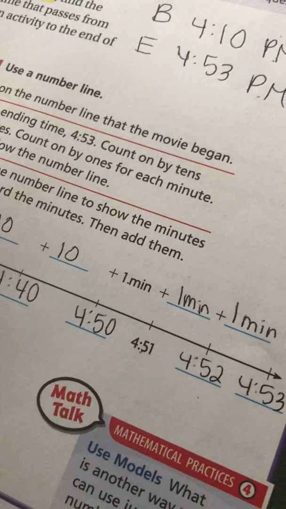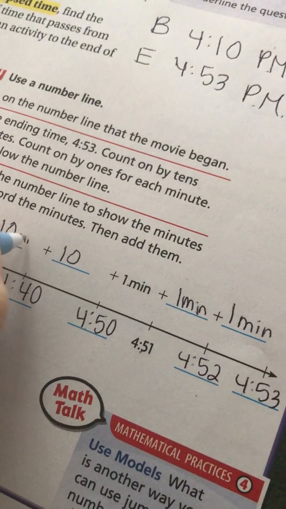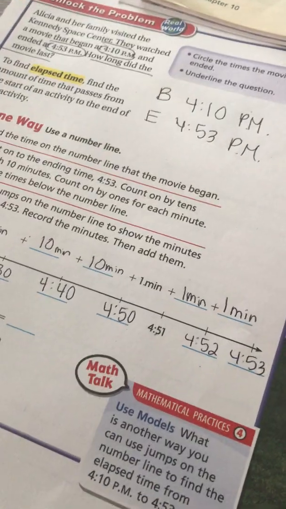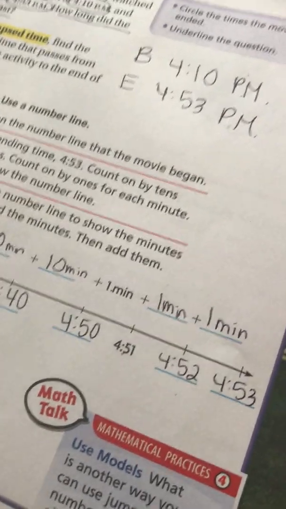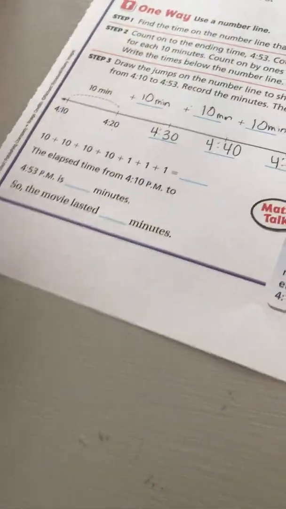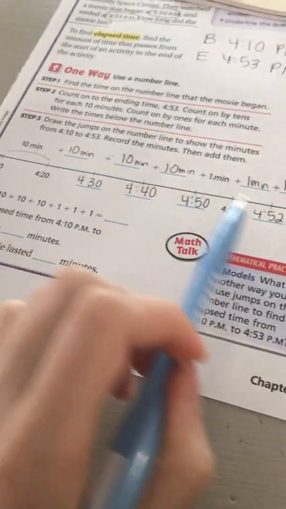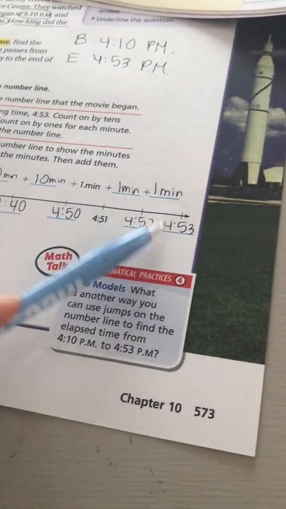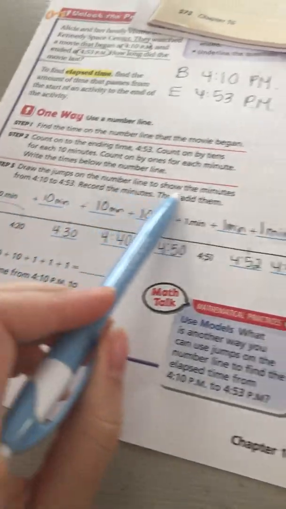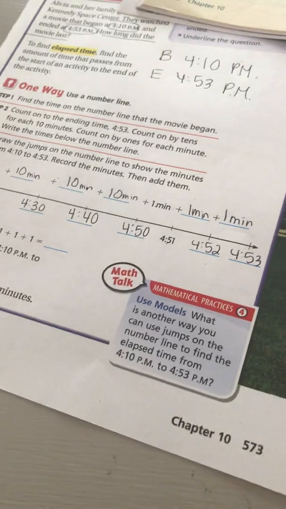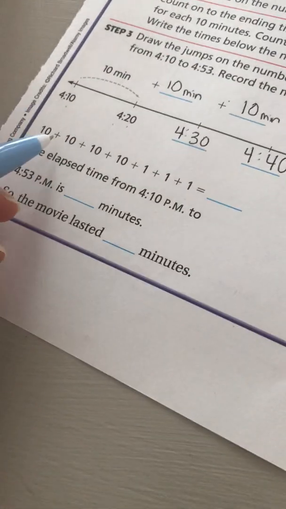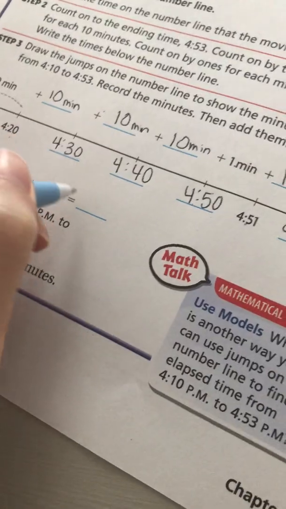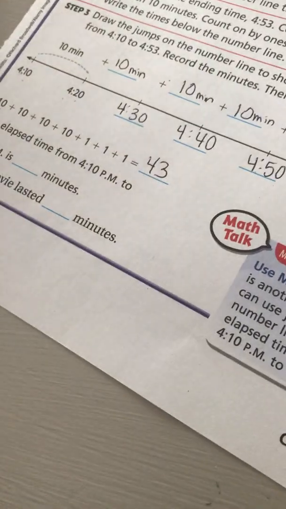I should abbreviate. Min is an abbreviation for minute. Okay. So now, if we want to figure out how much elapsed time there was, how much time passed from the beginning of the movie to the end, we can add up all of these numbers, right, and see the total time that passed. 10, 20, 30, 40, 41, 42, 43 is the total.